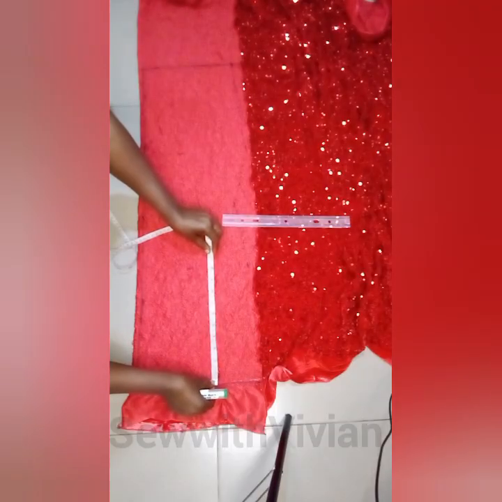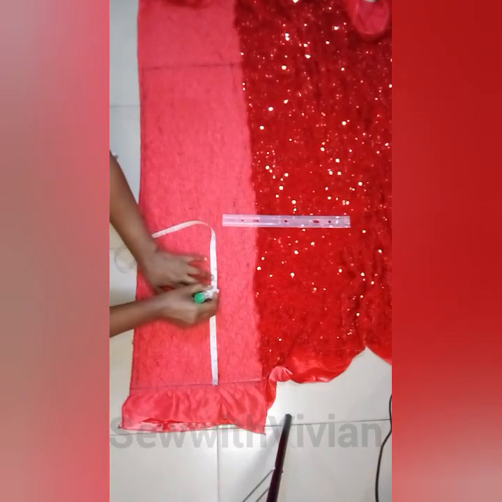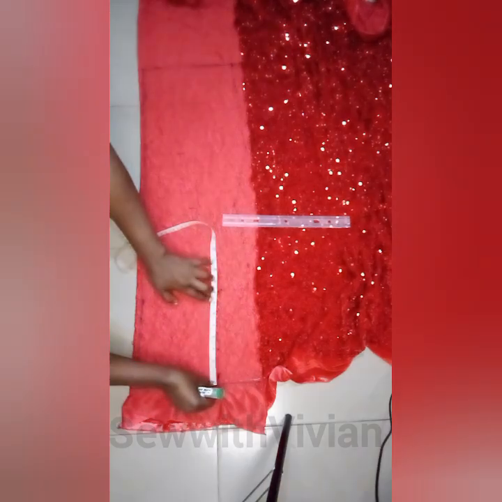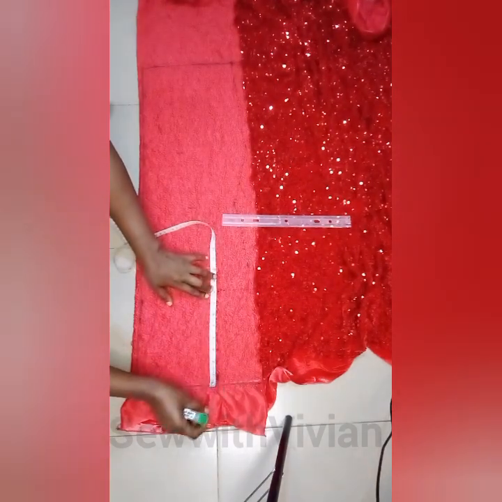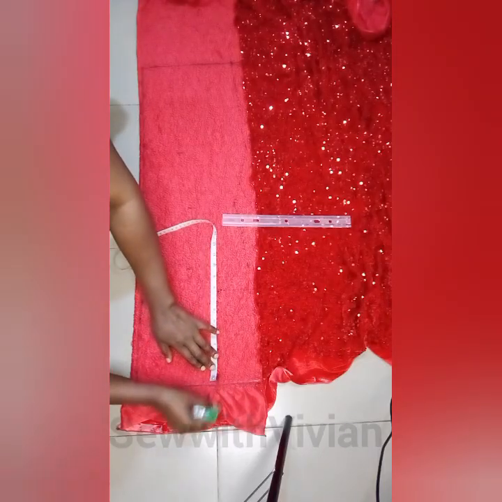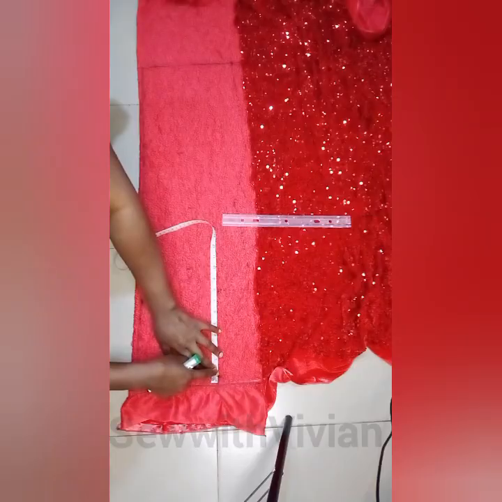So next up, the armhole, my armhole from the shoulder line, I'll be coming down by 8 inches. So I'll just make a straight line like so. And my shoulder slope, I'll be coming down by half an inch. I'll be marking half an inch for my shoulder slope.